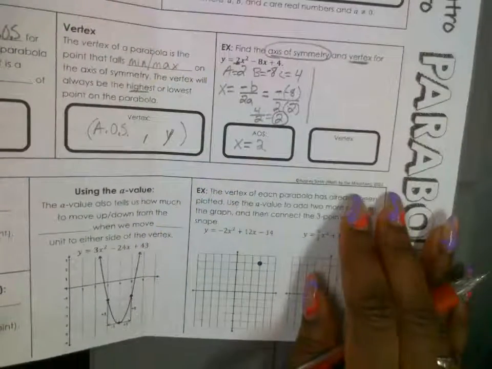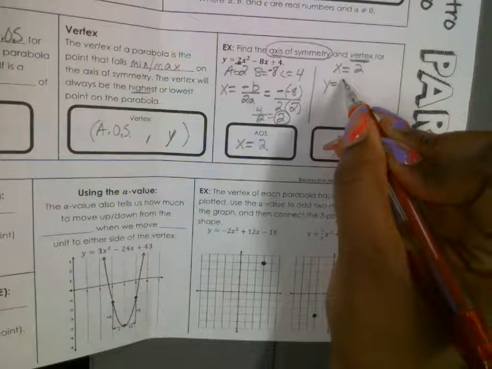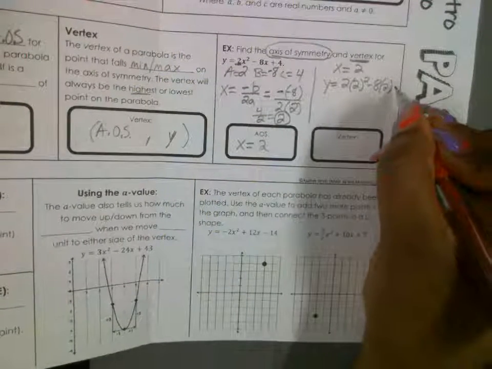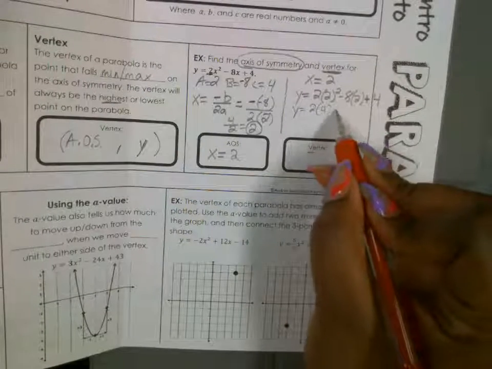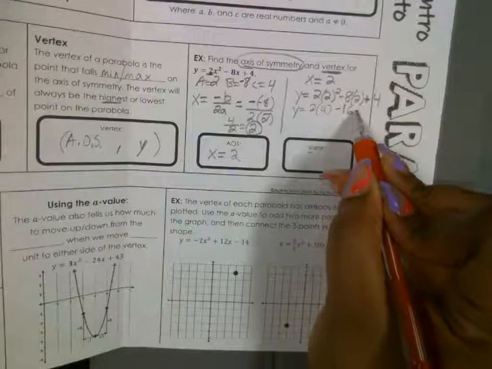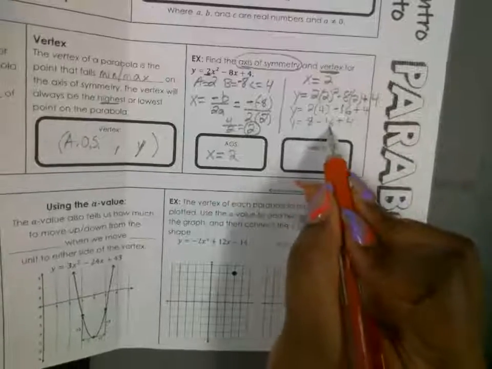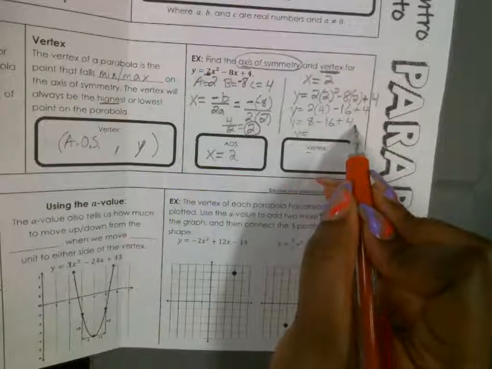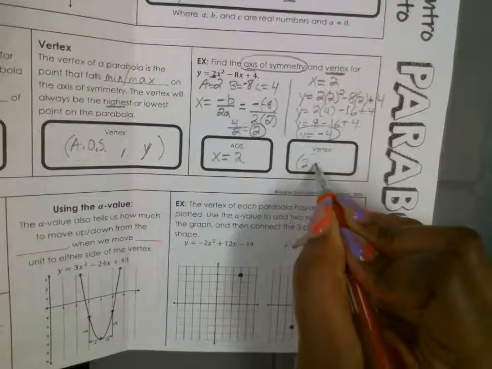Vertex. You take your axis of symmetry x and substitute it into the equation. And this is how you find your vertex. So you got 2 squared. This is 2 times 4. And this is negative what? Negative 16. So this is 8 minus 16 plus 4. What does this give me here? This gives me negative 8 plus 4. What's negative 8 plus 4? Negative 4. So this is going to be 2 comma negative 4.